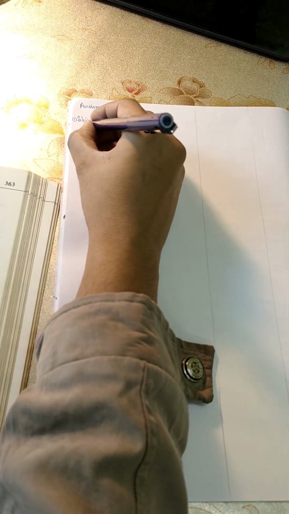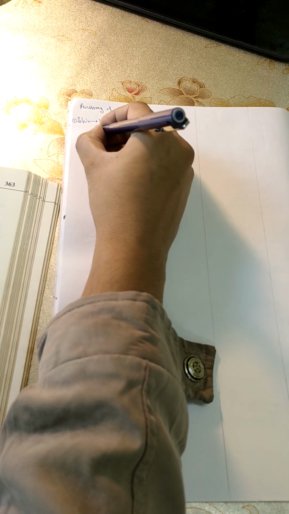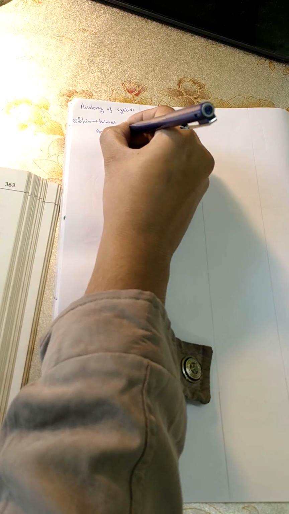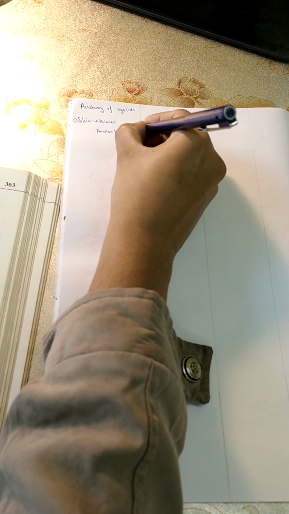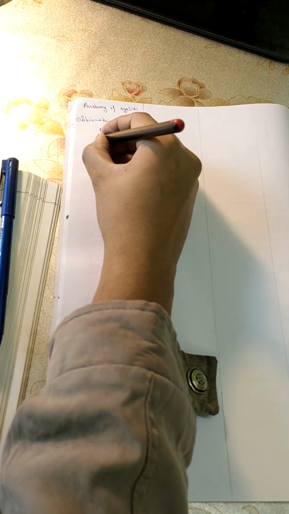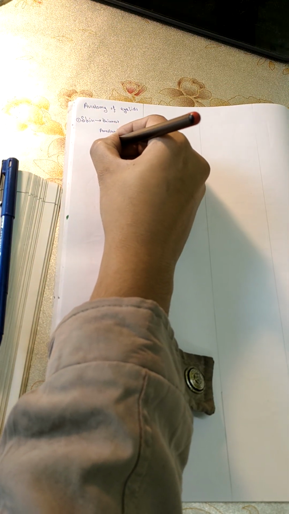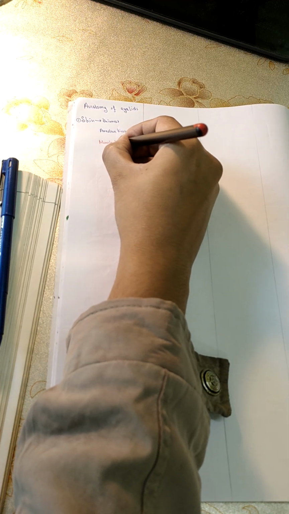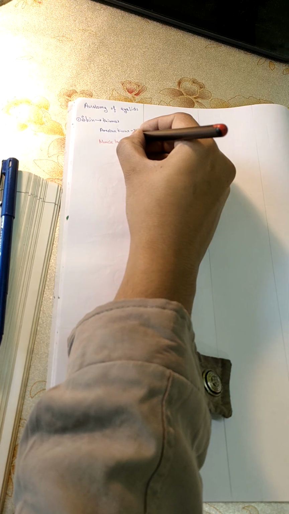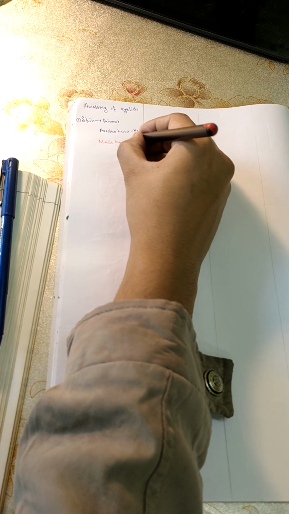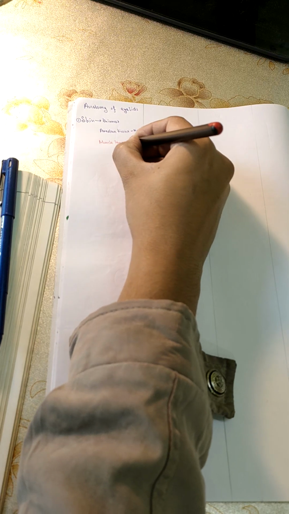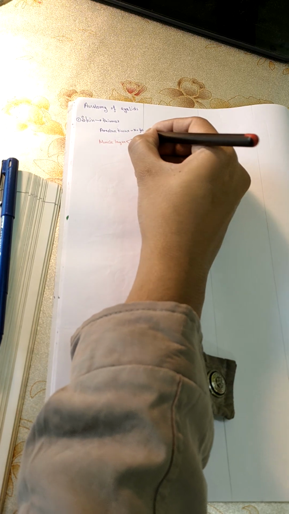I have subcutaneous areolar tissue under the skin, with no fat here. Then I have a muscle layer. In this muscle layer I have the orbicularis muscle and the levator palpebrae superioris muscle.